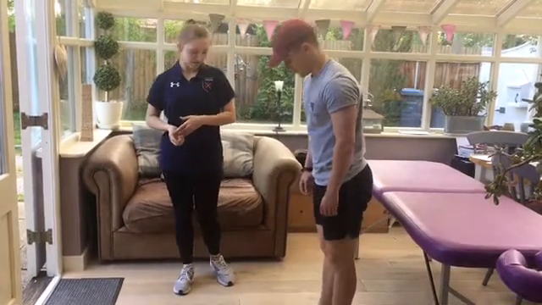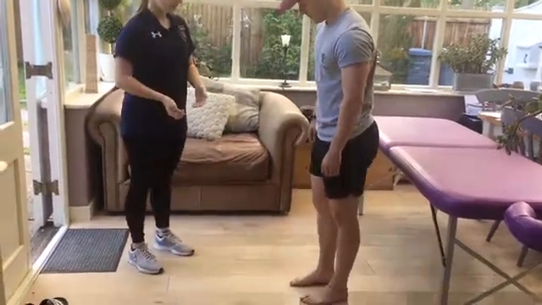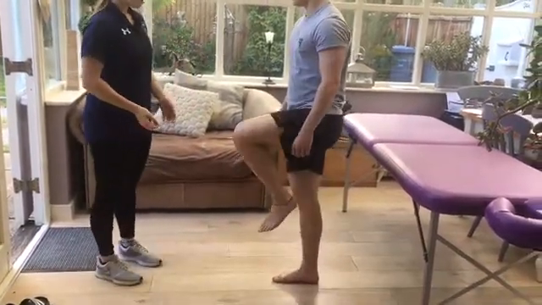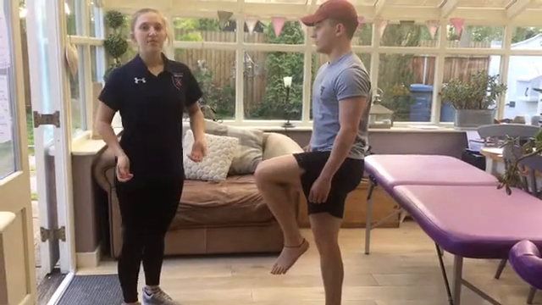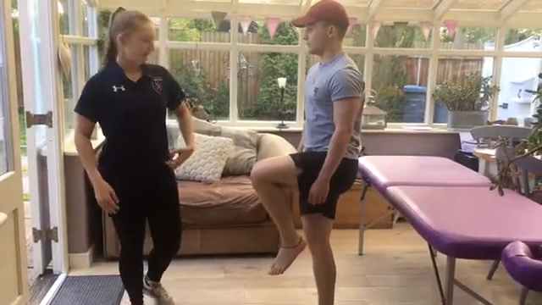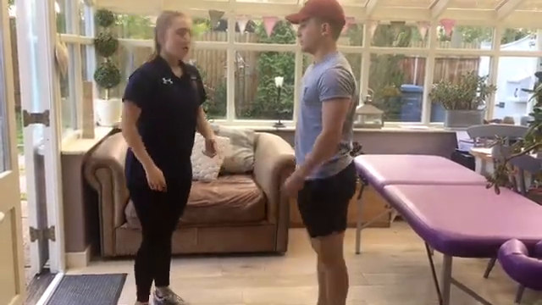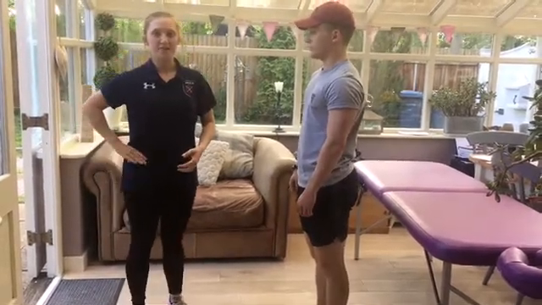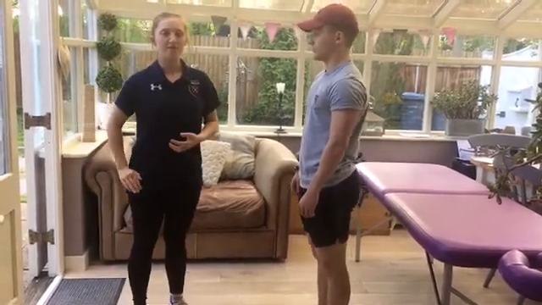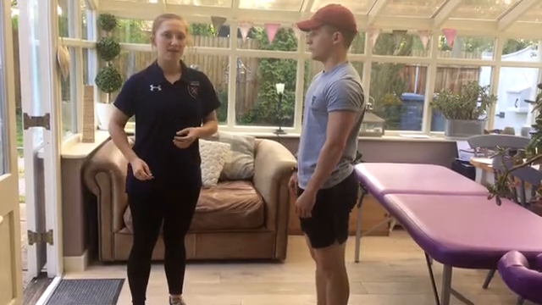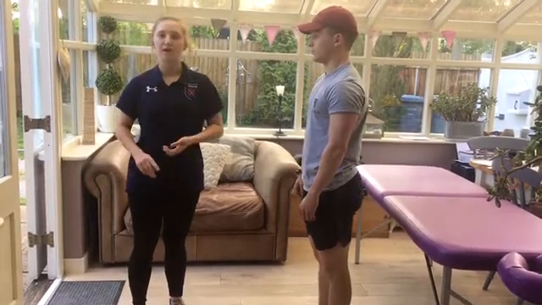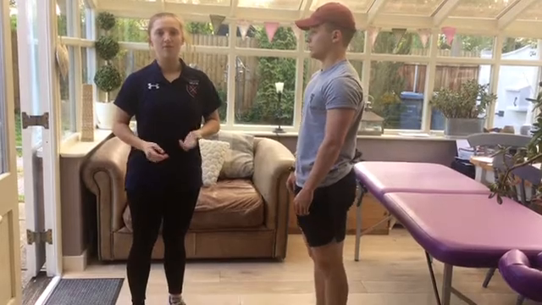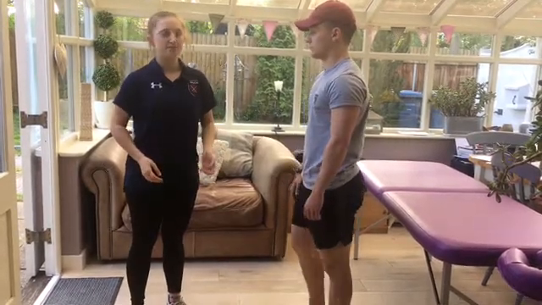The last one we're going to do is a single leg stance. So Stephen, if you can stand on your bad leg for me. Okay, so as Stephen raises up onto his bad leg, we should be able to see if his hip stays in the same position or if it drops. If it drops, it indicates that there is a lack of glute firing, especially in glute med, and it might mean that we need to strengthen the area.